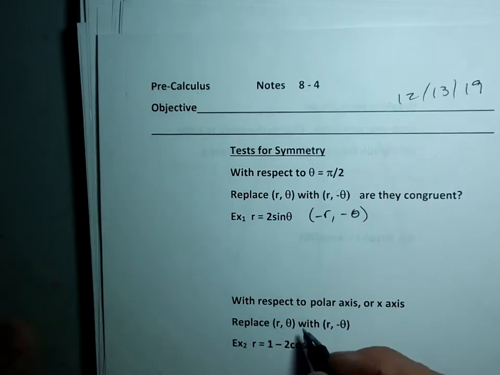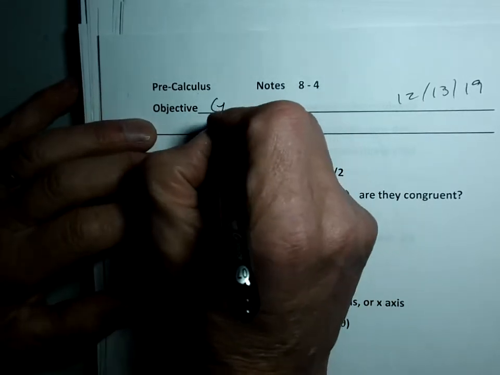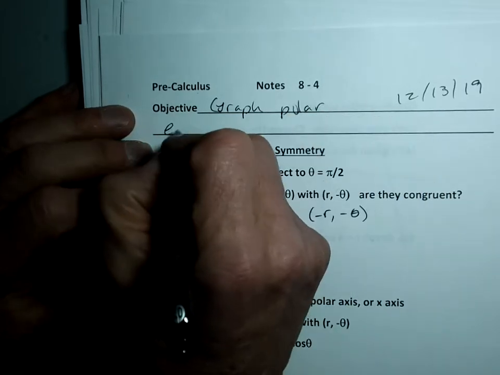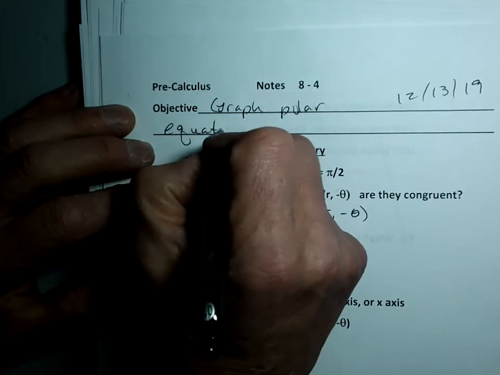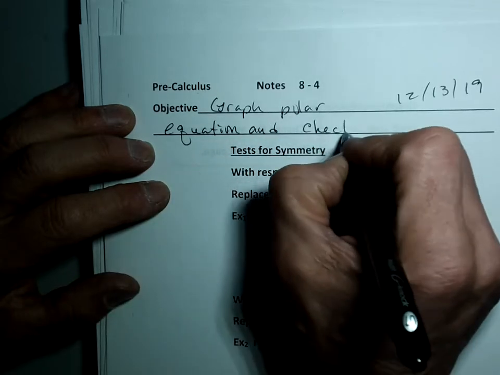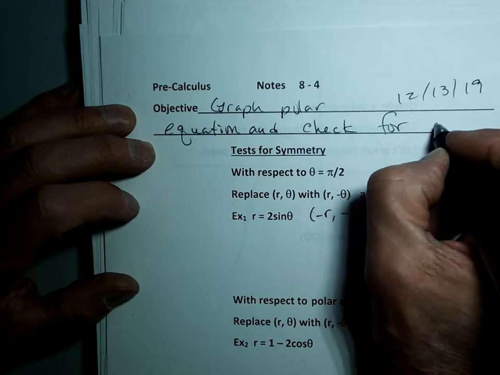Okay, so today what we're going to do is we're going to graph polar equations and check for symmetry.